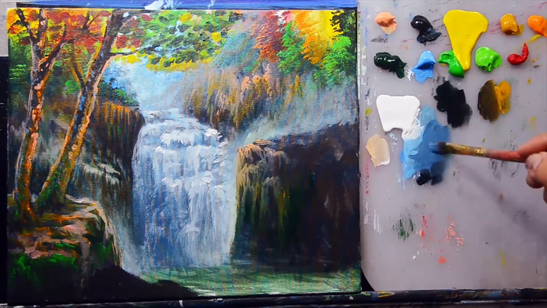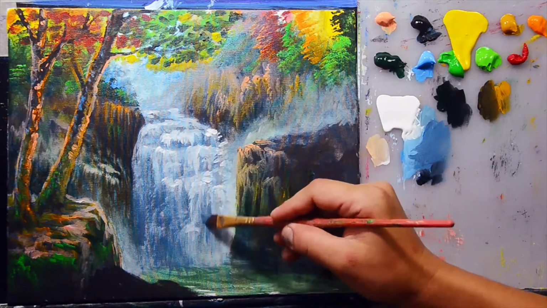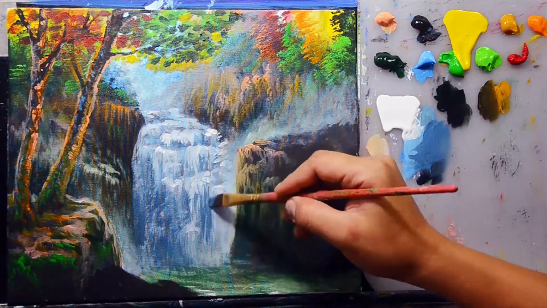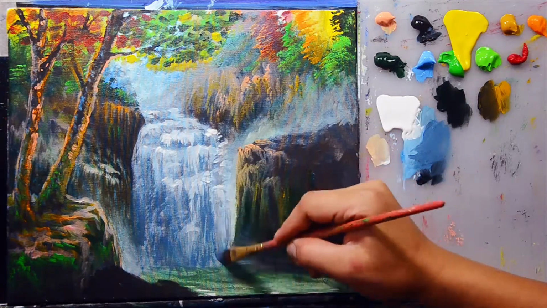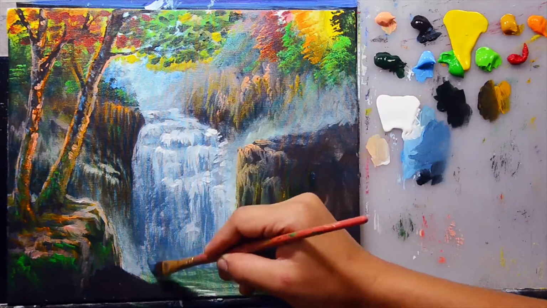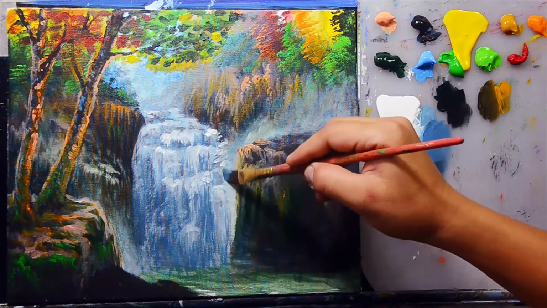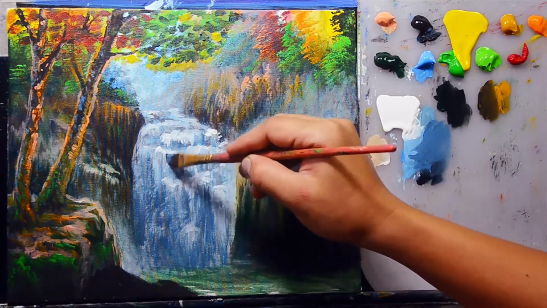To create this kind of color. And I'm going to paint this one also for the shading effect of the water or the falling water, the waterfalls. There. I'm going to minimize more lighter color effect to this waterfalls so that it will create a very nice, good looking waterfalls later.